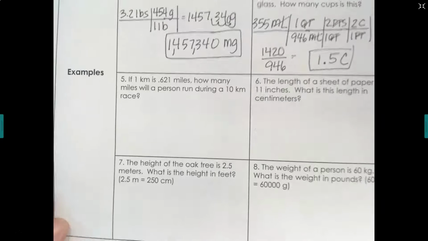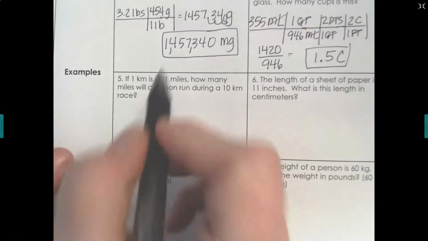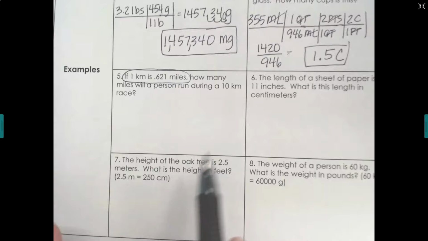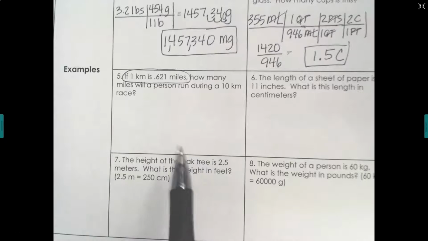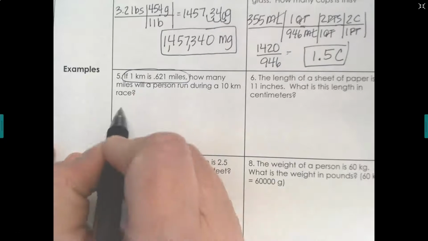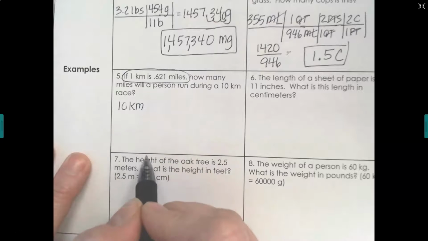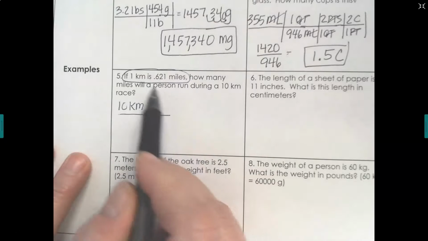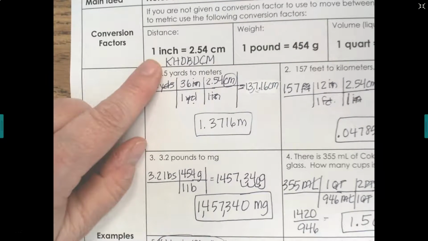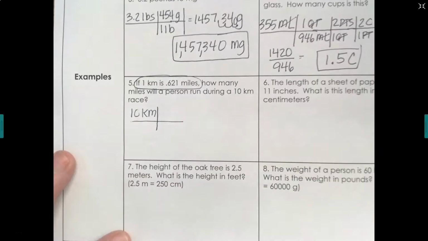All right, let's try a couple more. If 1 kilometer is 0.621 miles, this is a hint for you. This is a hint that we're going to use in the problem to help us convert between the measurement systems. How many miles will a person run during a 10-kilometer race? So we know we're starting with 10 kilometers, and we want to know how many miles that is. Well, they're giving us a conversion factor. We don't have to change into centimeters to get into inches. I have this conversion factor that's given to me. I just got to figure out what goes on top and what goes on the bottom.